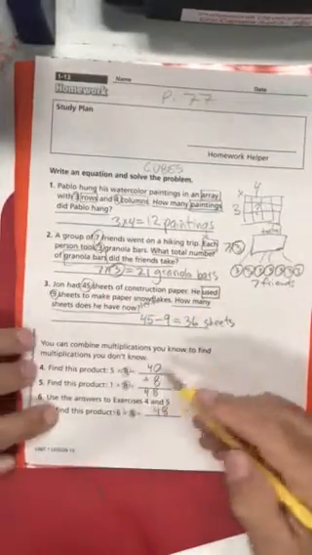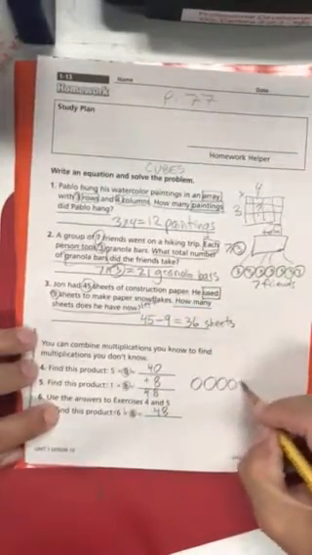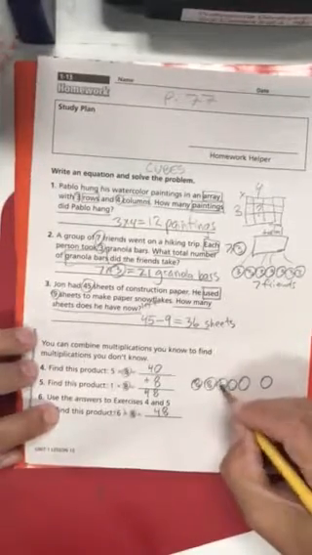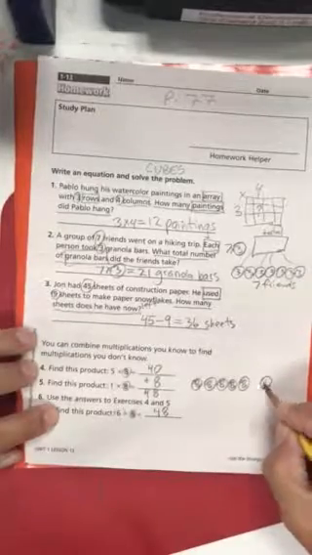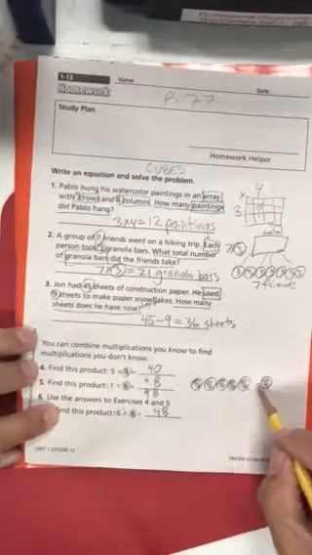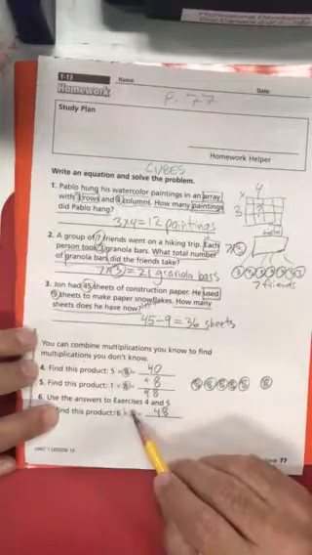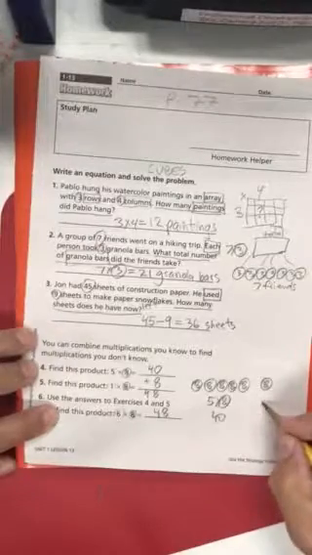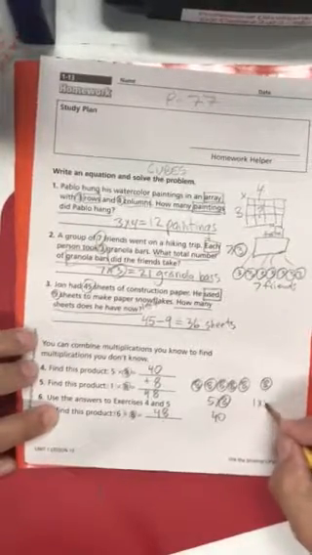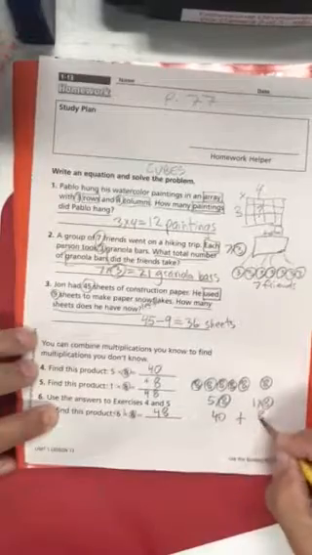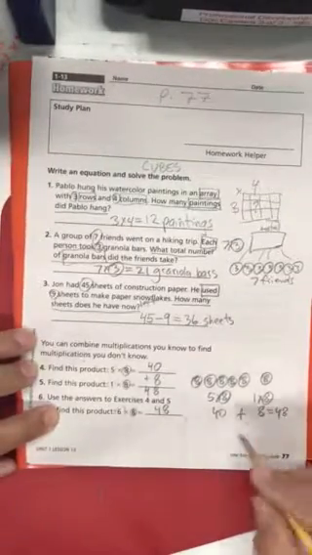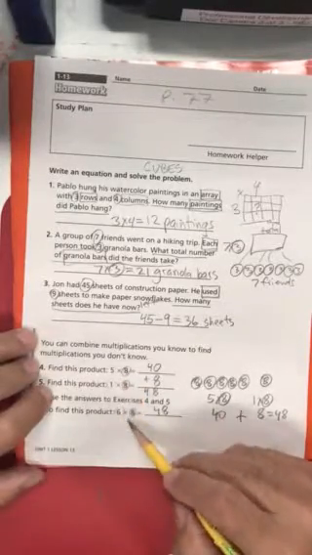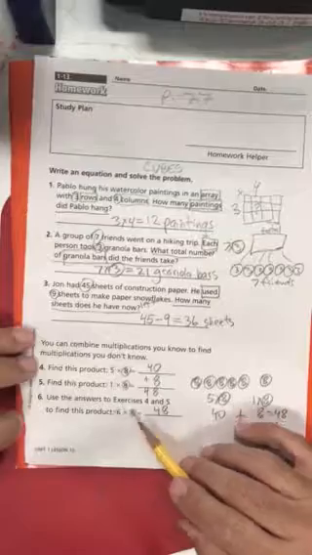Here we had only 5 8s. 1, 2, 3, 4, 5. And then 1 more. And the size of the group was 8. That doesn't change. So altogether there's 1, 2, 3, 4, 5, 6 8s. I don't know what 6 8s is, but I know what 5 8s is. That's 40. And of course I know what 1 times 8 is, and that's 8. 40 plus 8 equals 48. So that's how you can combine facts that you know to find the answer to a fact that you don't know.